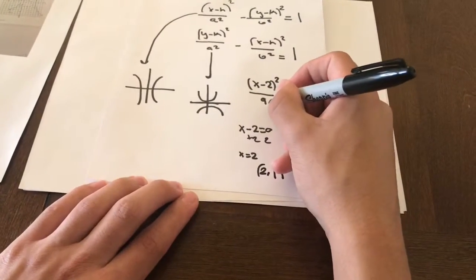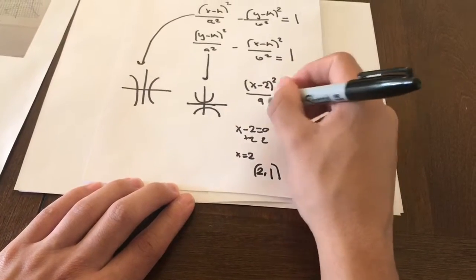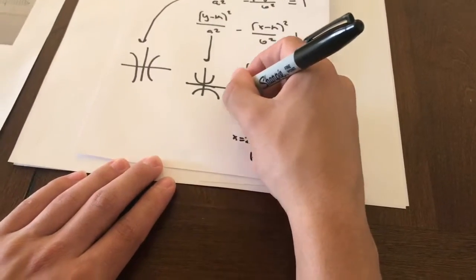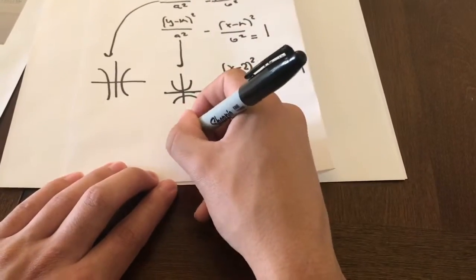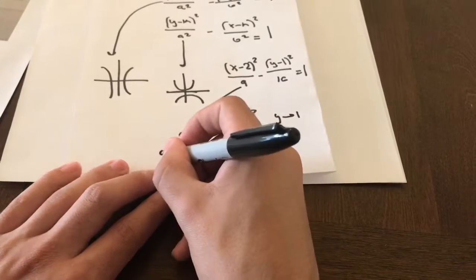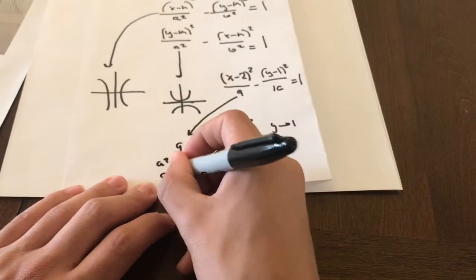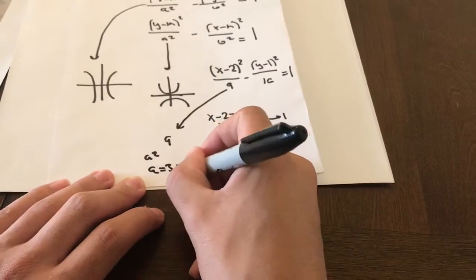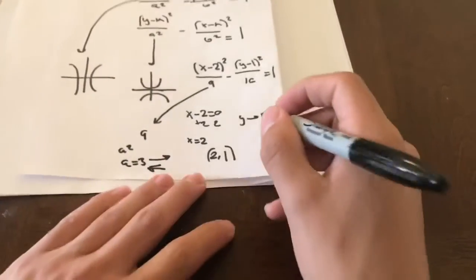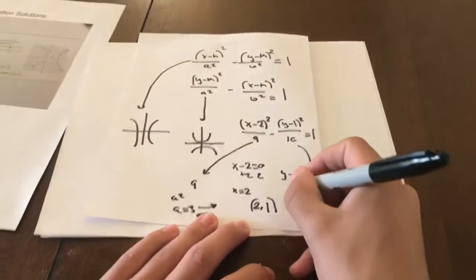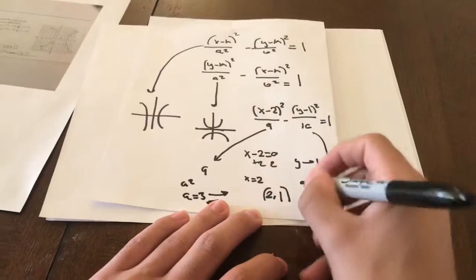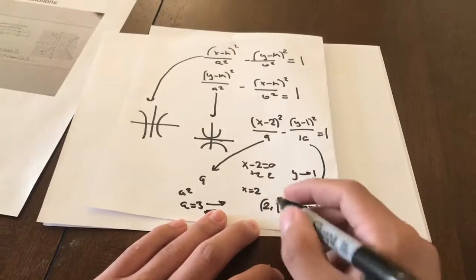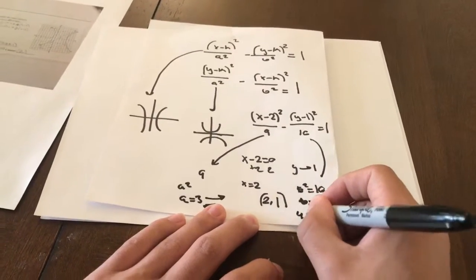To find your vertices, you have to look at your a and b values because those tell you what direction you need to go in. Since this is your a value, that's 9, which is a squared. The square root of 9 is 3, so a equals 3. And since it's under your x, left and right. Same concept for the y, but in this case, b squared equals 16, b equals 4. So from the center, you'll be going 4 up and down.